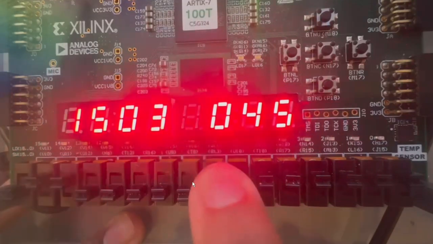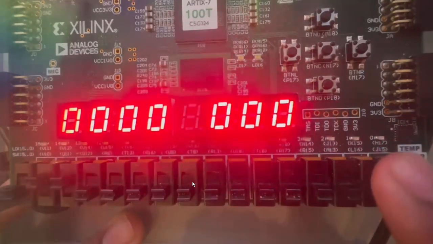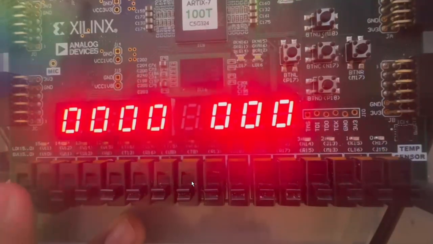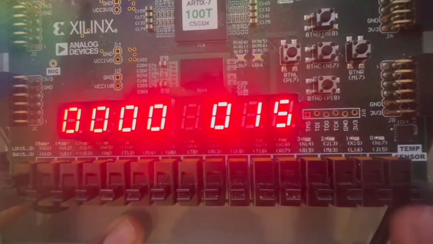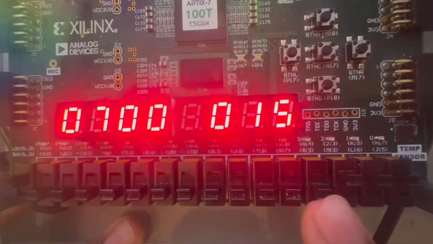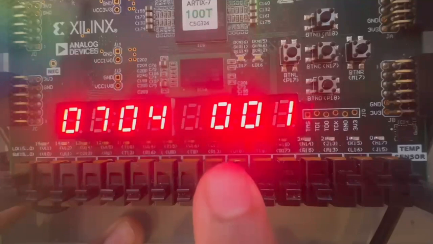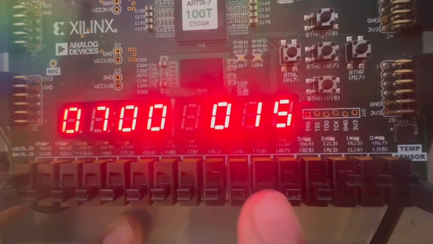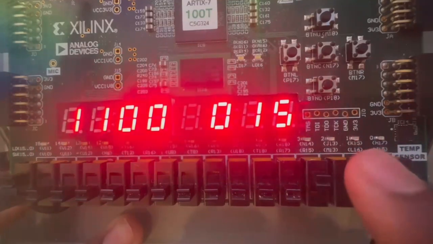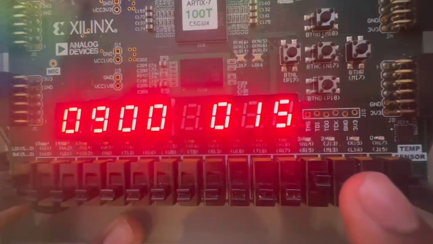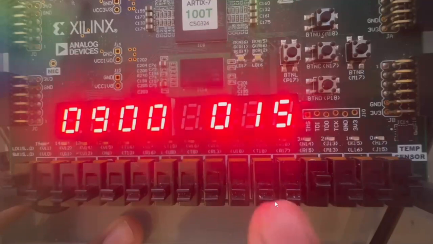Our next mode is going to be division with mode 100. Once again, instantly updating, and this mode will truncate the decimal, any digits past the decimal point, and will just show the whole number. And for numbers divided by 0, it will just simply display 15.